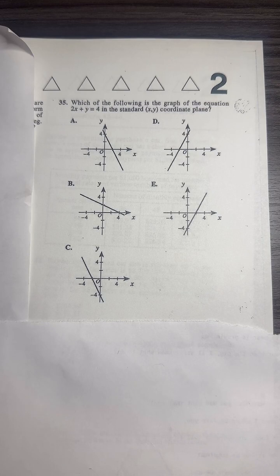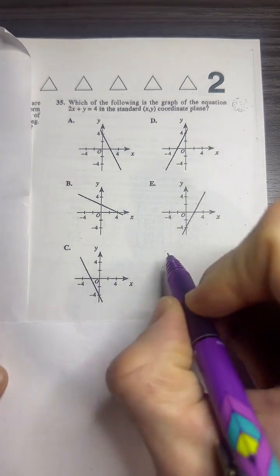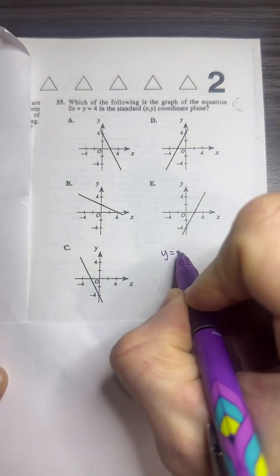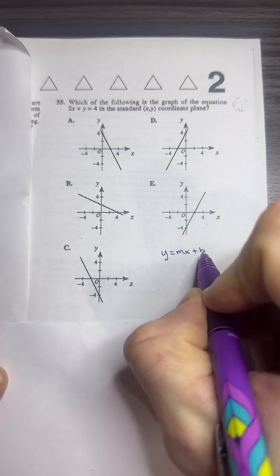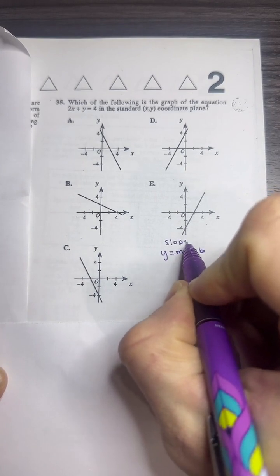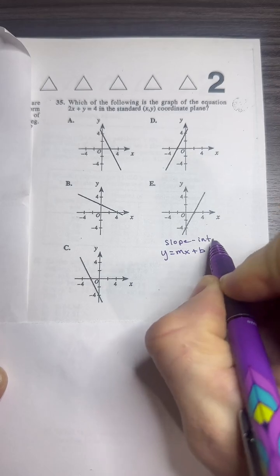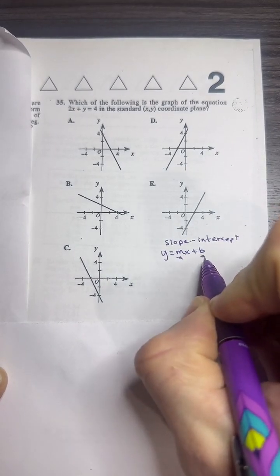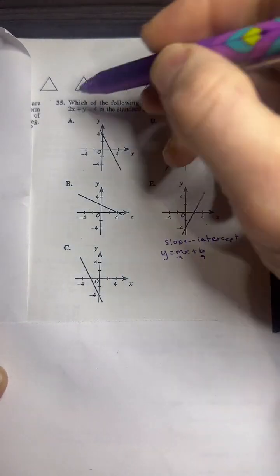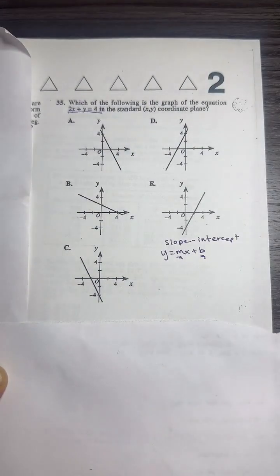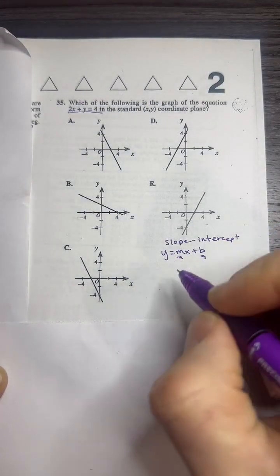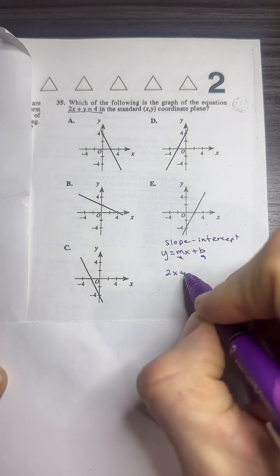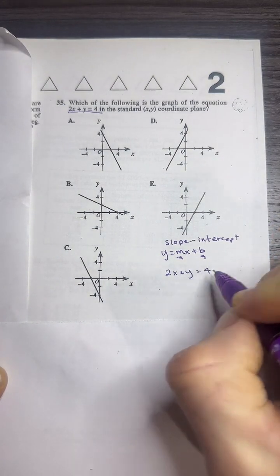Right, so to do this one, we need to get this into y equals mx plus b form. This is called slope-intercept form because it gives us the slope m and the y-intercept b. Here my equation is written as 2x plus y equals 4.